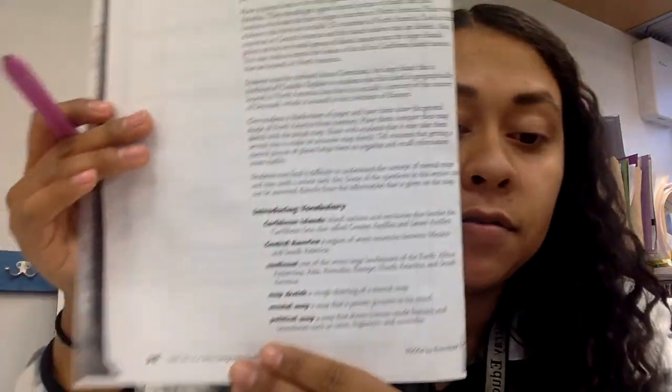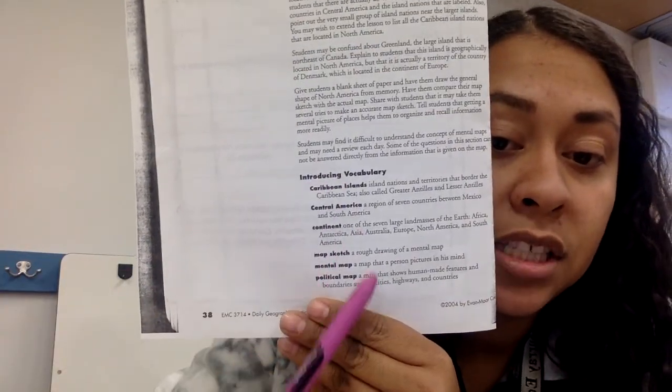So Monday number 1. When you picture a place in your mind, what kind of map are you making? What is it called when you take a picture of something and then you can see it in your head without having it on paper in front of you? If you cannot figure it out, take a look at one of the vocabulary words.